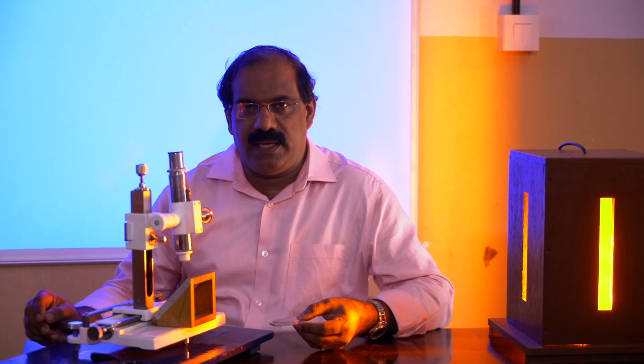Newton's rings, determination of wavelength of light. So here our aim of the experiment is to determine the wavelength of given sodium light using the Newton's ring arrangement.